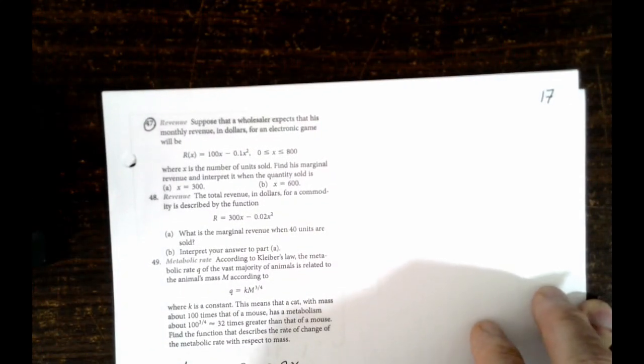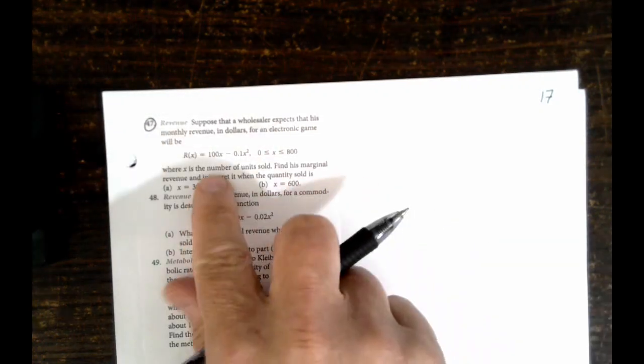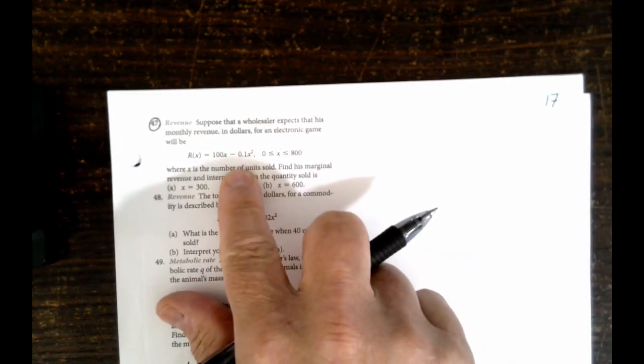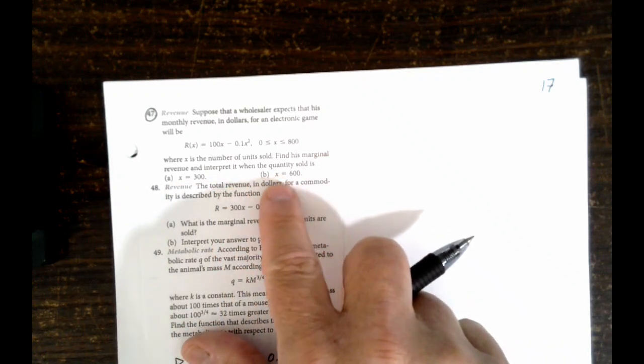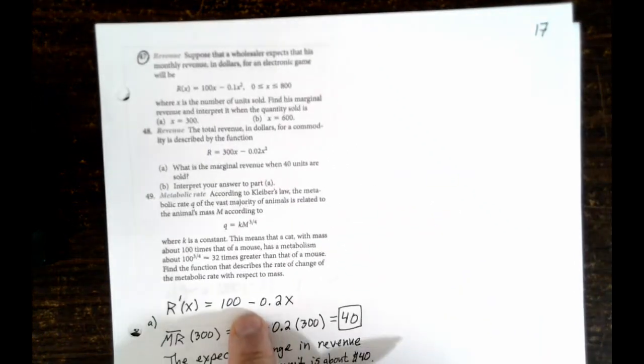47. Suppose a wholesaler expects that his monthly revenue in dollars for an electronic game is given here. Find the marginal revenue and interpret it for the quantity sold. So you've got the original function, you take the derivative, you get this. And the marginal revenue for 300, you plug 300 into the function, you get that, and that's the change in revenue from the 300th unit sold, which is going to be about $40. So after selling 300, $40 is the revenue from selling the next unit.